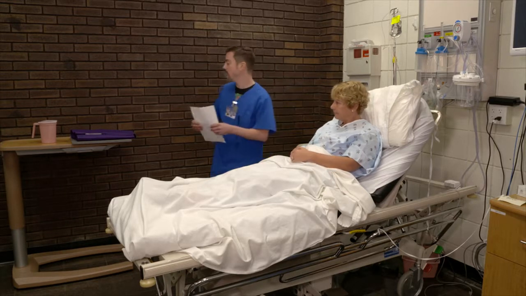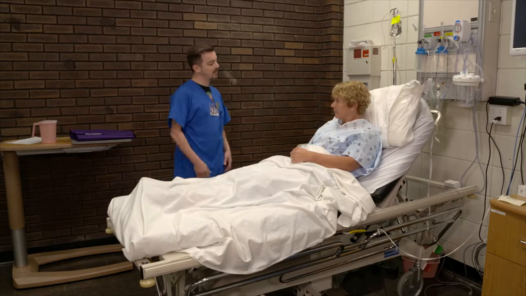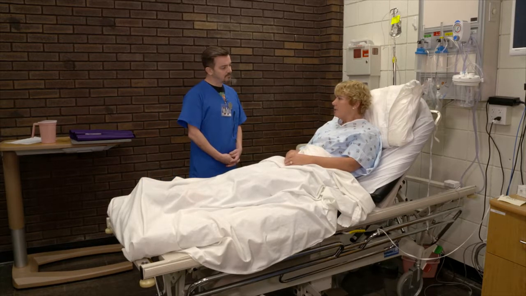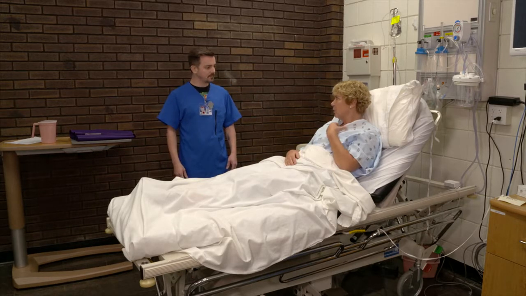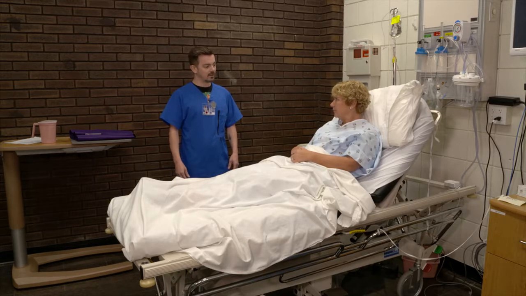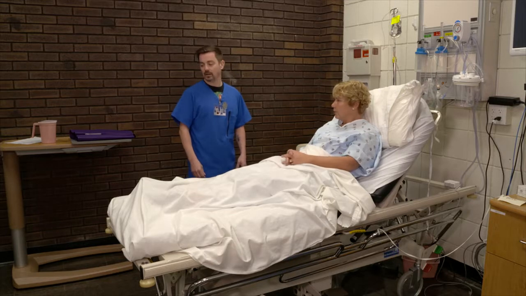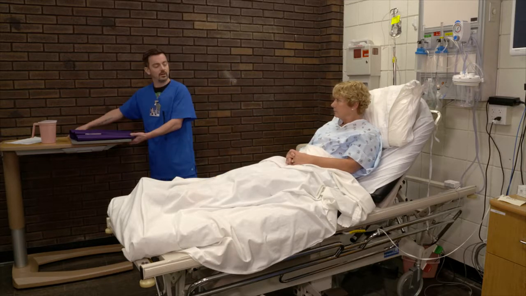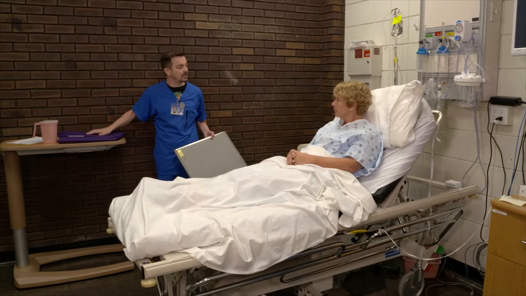I understand you're having some problems breathing today in your chest area. Can you tell me what's going on there? Yeah, I had a knee replacement here a week ago, and I went home, but then at home yesterday, I started coughing, and I was coughing up some green phlegm. Okay, and this started yesterday? Yeah. Are you a smoker at all? No, never smoked a day in my life. And do you have any history of asthma or any other breathing issues? No. And no chest surgery at any time? No.